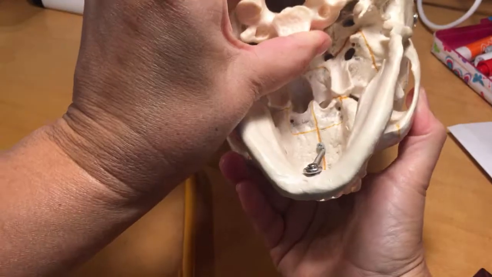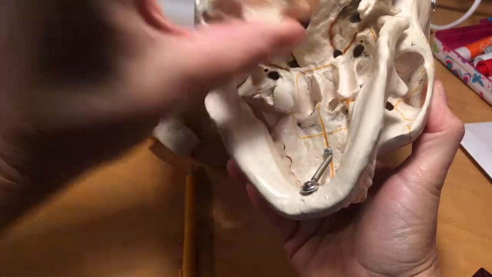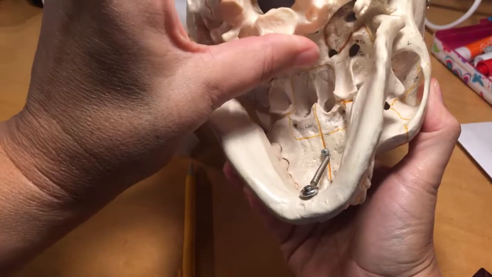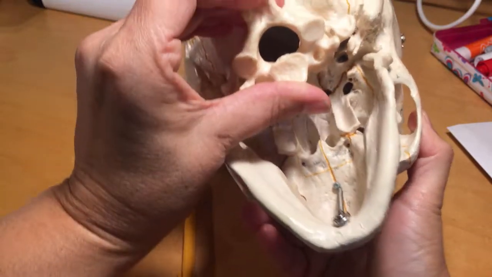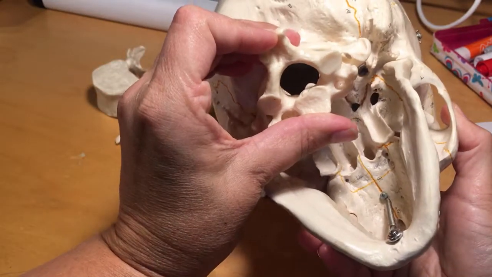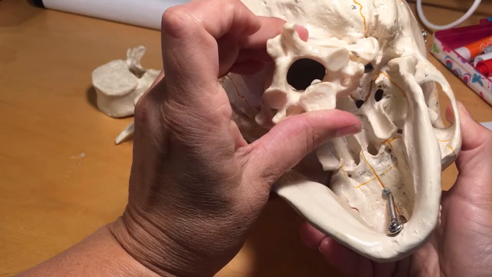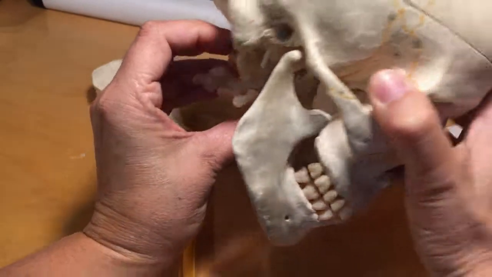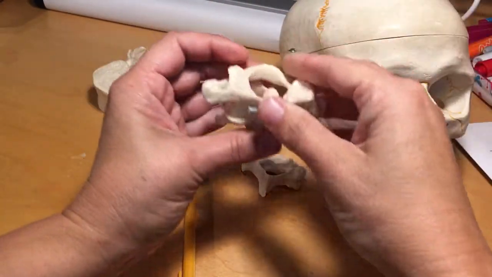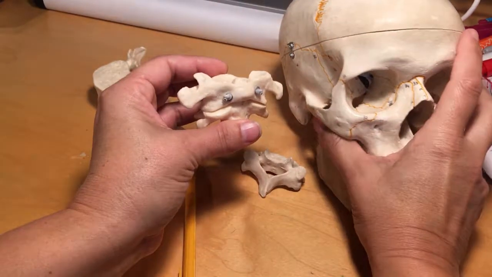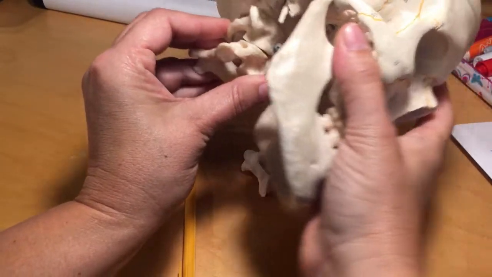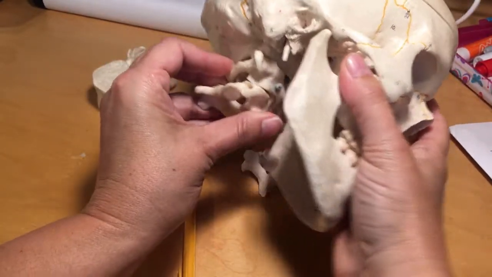And you can see how the foramen magnum, where the spinal cord is going to come out, is lined up perfectly with the vertebral foramen in the cervical vertebrae. Now we can nod our head by just articulating and sliding back and forth on those occipital condyles.